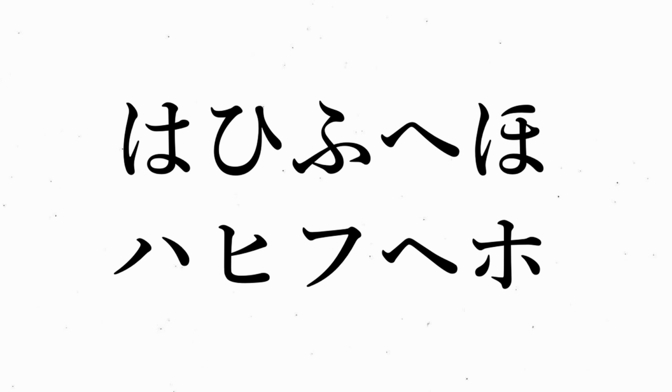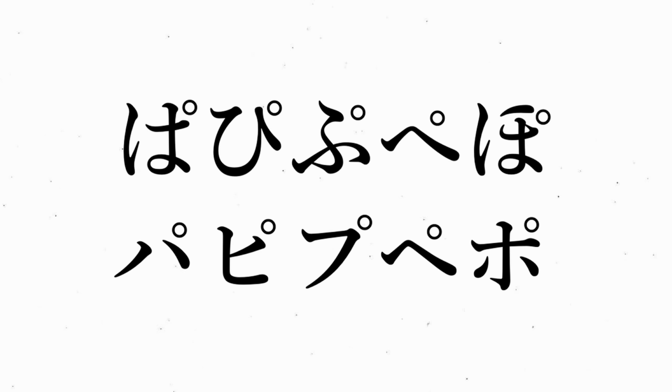Tenten is used to indicate that a consonant should be voiced. For example, the character ka is pronounced ga when it uses a tenten. So it goes from the unvoiced k to a voiced g consonant sound. The usage of maru is more specific, and it is used on h or f consonants. So in the base set of kana, there is ha, hi, fu, he, ho, and when you put maru on these, it turns into pa, pi, pu, pe, po.